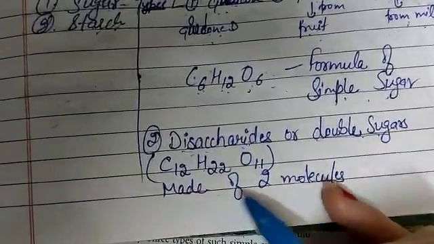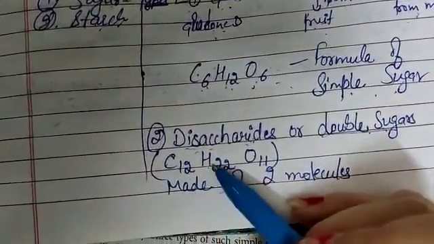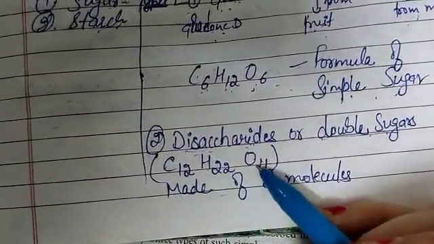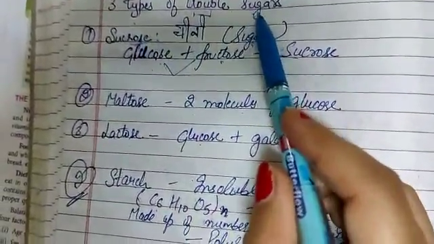Second type we have is disaccharides, also known as double sugars. It means these are made up of 2 molecules, and this is the general formula: C12H22O11.